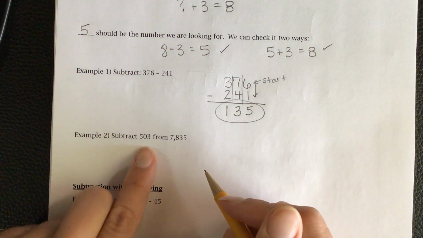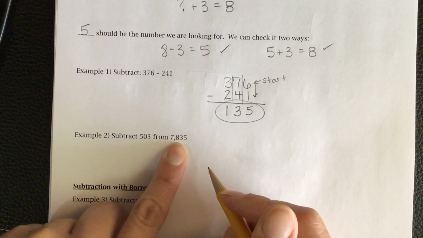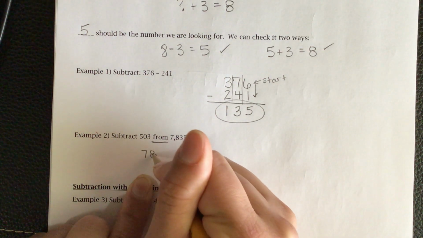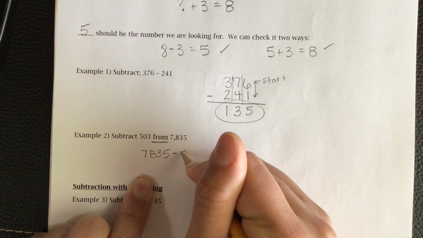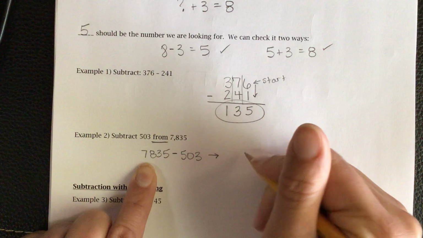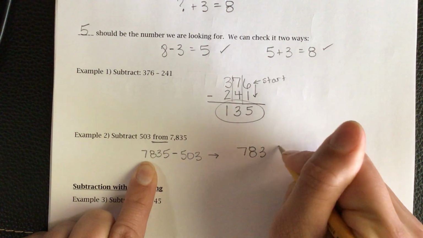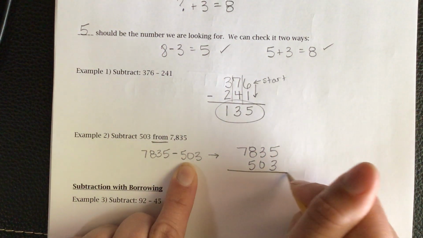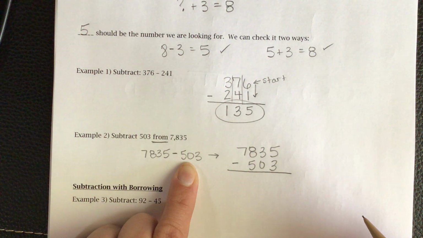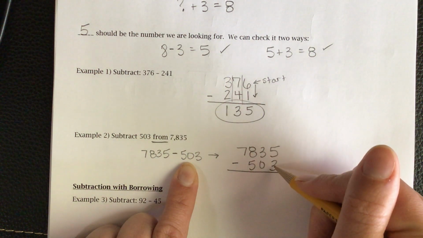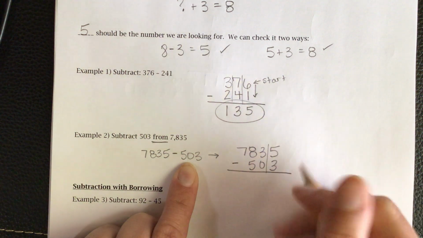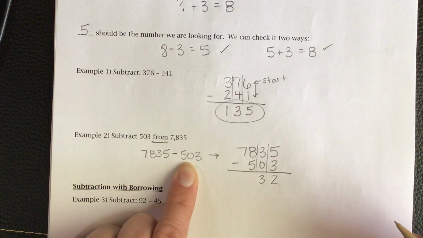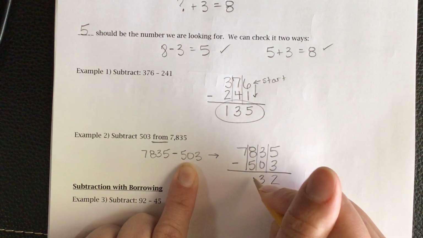Example 2. Subtract 503 from 7,835. "From." So we're going to rewrite it. 7,835. Subtract 503. Let's rewrite again. 7, 8, 3, 5. Line up my 3, 0, 5. Subtract. Now, 5 take away 3, that's our ones column. 5 take away 3 is 2. 3 take away 0 is 3. 8 take away 5 is 3.